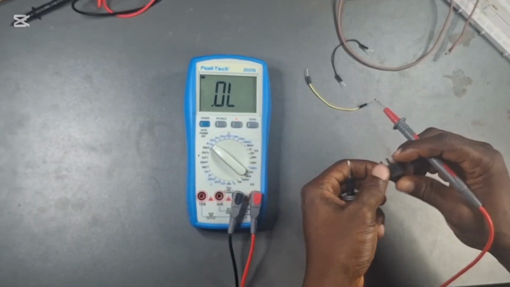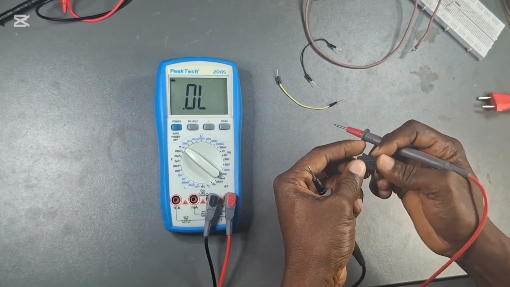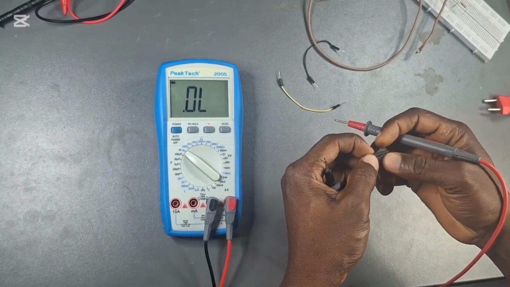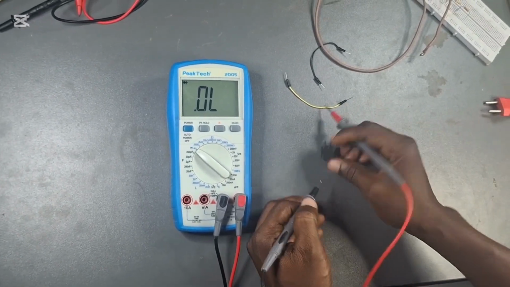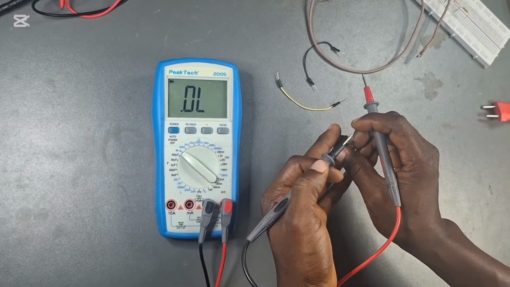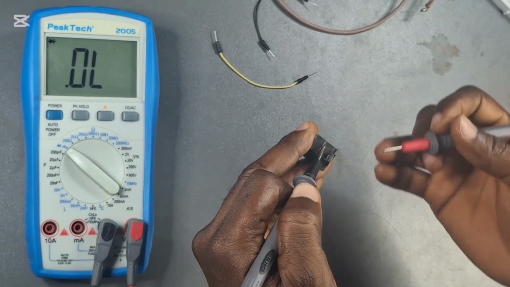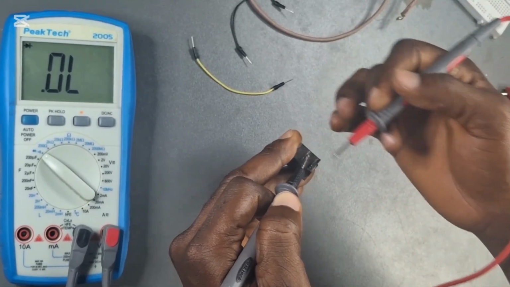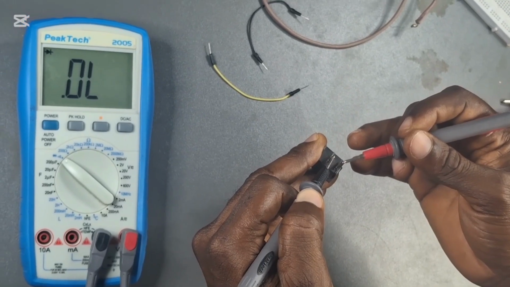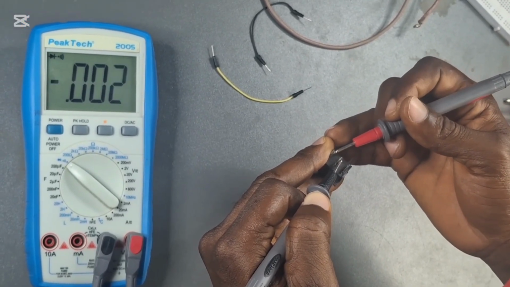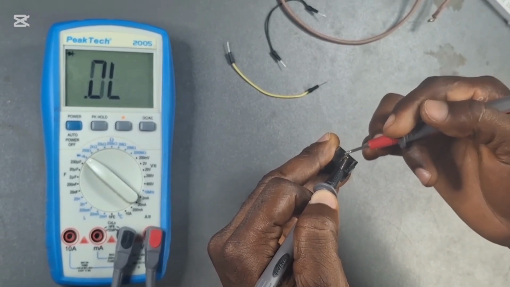We can also do the same with this switch, just to see if the switch is working or is faulty. So we only need to connect one test lead to the middle, and then we connect the other test lead to any of the extreme contacts. So here we are, there is no sound, and then there we go, there is a sound, meaning that there is continuity between this and that.